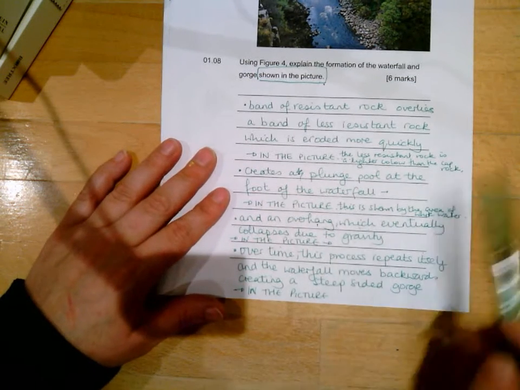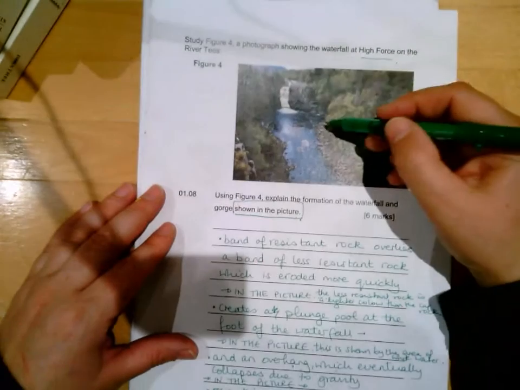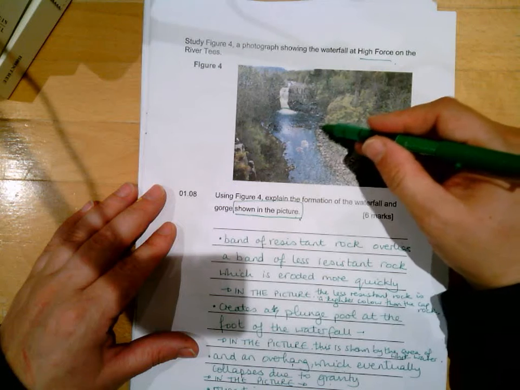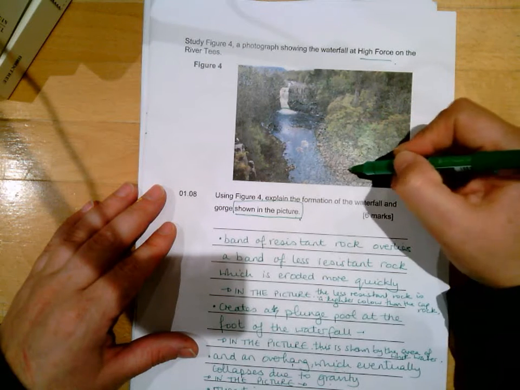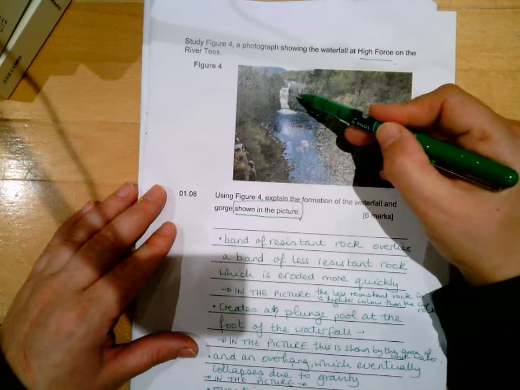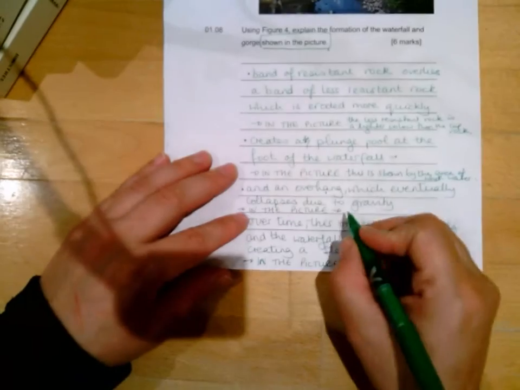Now obviously we can't actually see that happening in the picture, but what you can see is all these large angular rocks here on the side. Now they would have originally come from this overhang when it collapsed into the plunge pool previously. So we can write that in the picture.